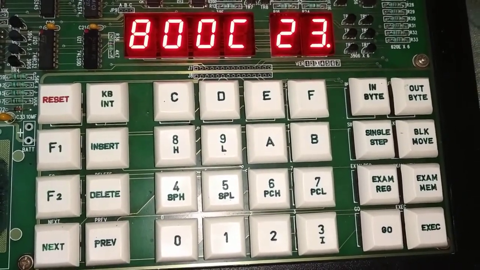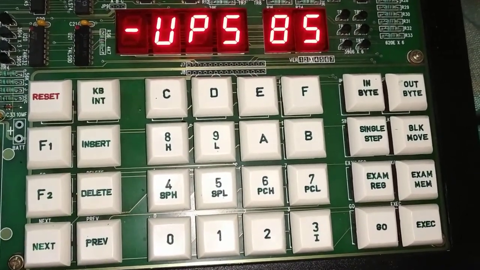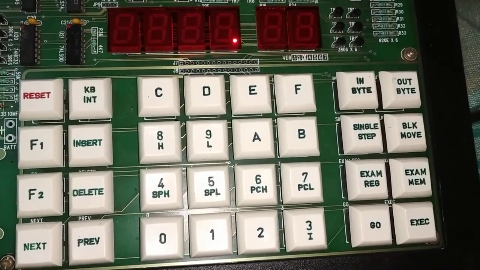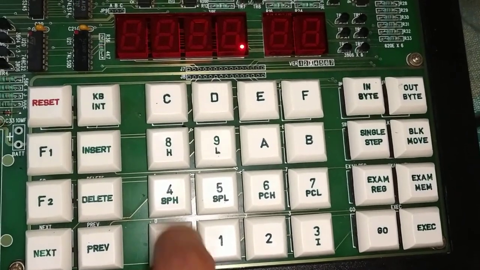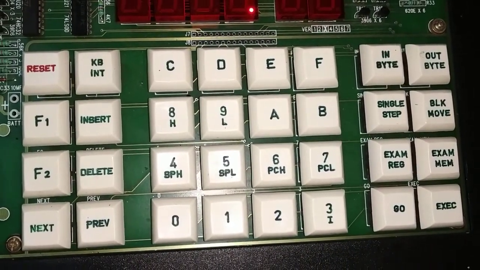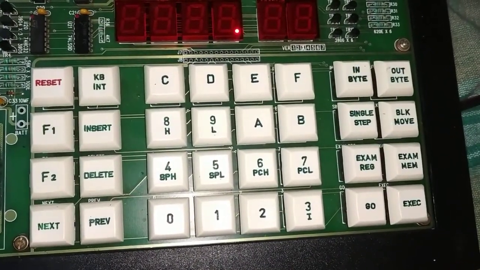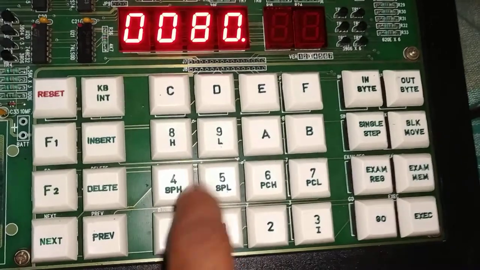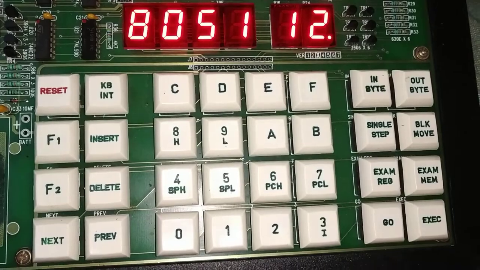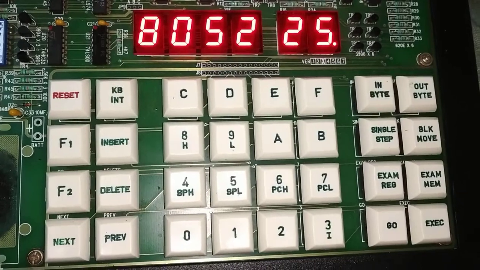After entering the data, now you have to reset. Click reset and then go to the exam memory. Give the input values. While writing the program, we initiated that we have to give the two 8-bit values in address locations 8051 and 8052. So by typing 8051 and clicking next, we can give the input value 17 and then the second value 19.